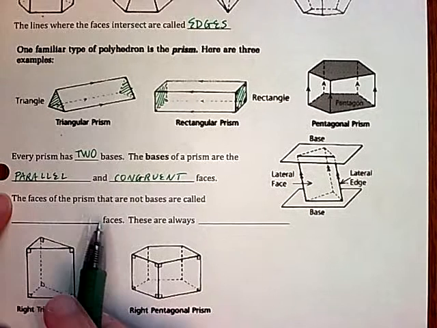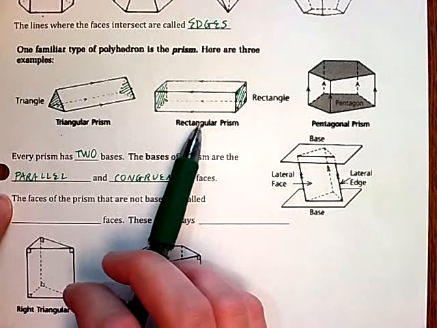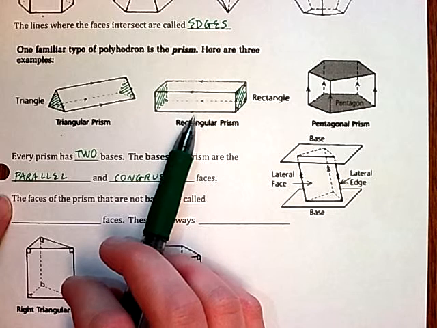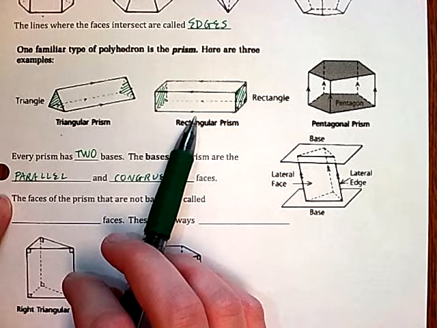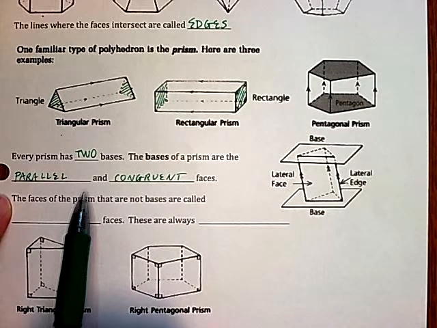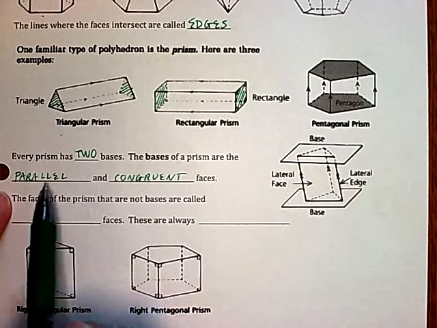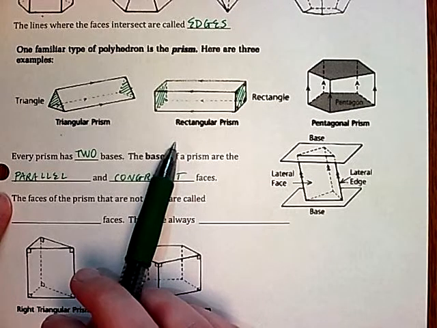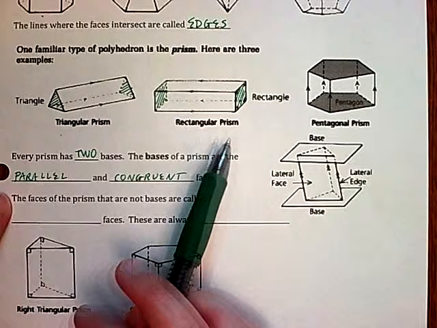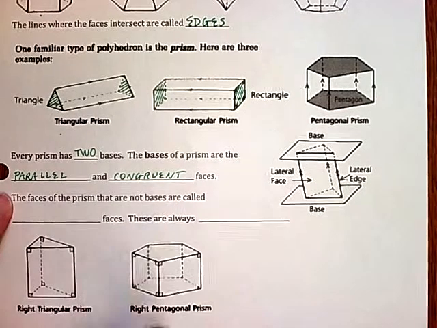Now, the one thing I want to point out is that in a rectangular prism, you could consider any of the two opposite faces to be the bases, because there is more than one pair of faces that are both parallel and congruent. So it's a little bit of a special situation in a rectangular prism, but in any other one, it's the other shape that forms the base.